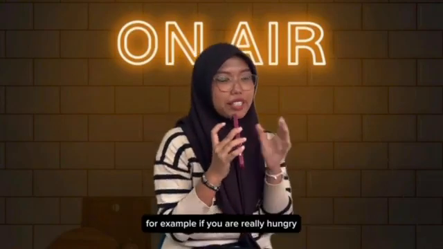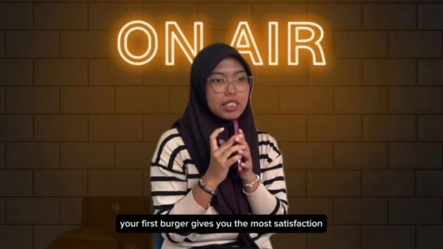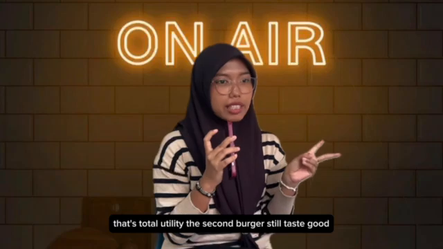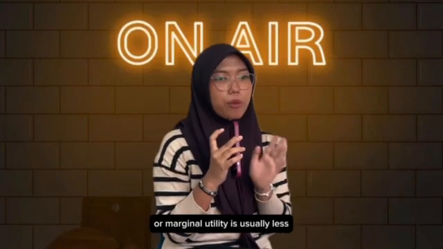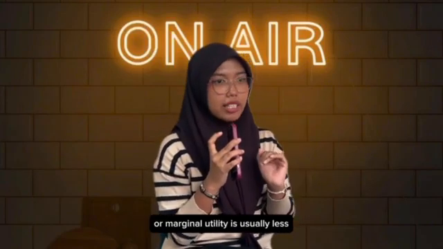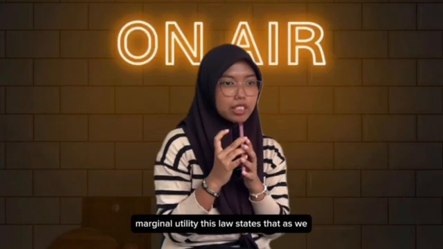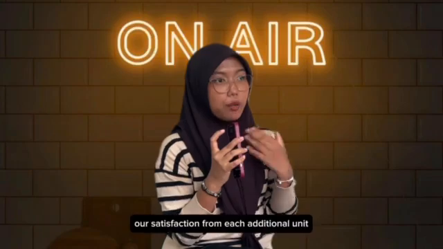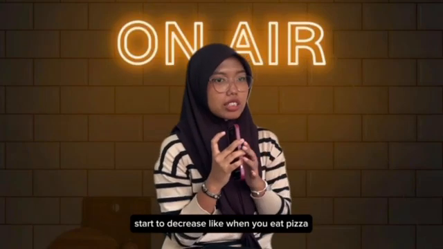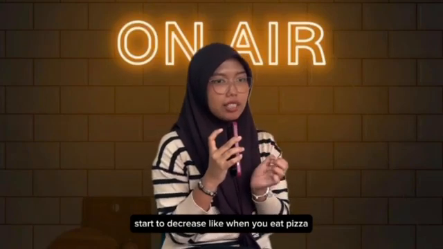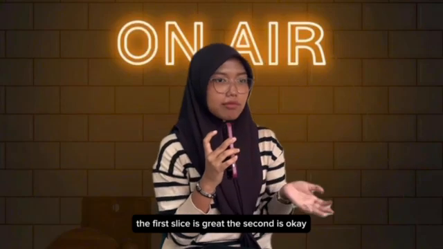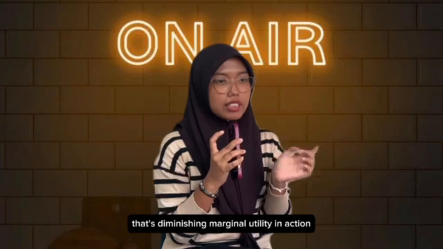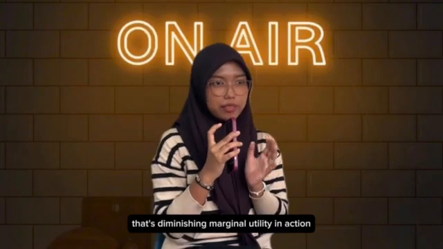For example, if you are really hungry, your first burger gives you the most satisfaction. That's total utility. The second burger still tastes good, but the extra satisfaction, or marginal utility, is usually less. That brings us to the law of diminishing marginal utility. This law states that as we consume more of the same item, our satisfaction from each additional unit starts to decrease. Like when you eat pizza, the first slice is great, the second is okay, but by the third or fourth, you're full and less satisfied. That's diminishing marginal utility in action.